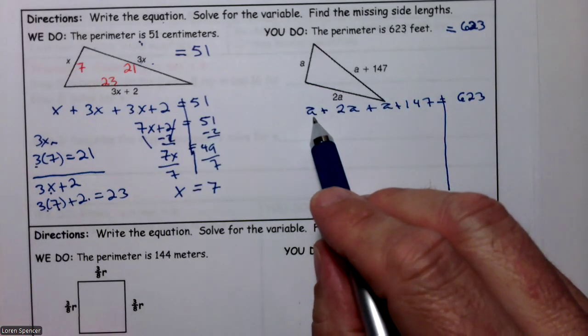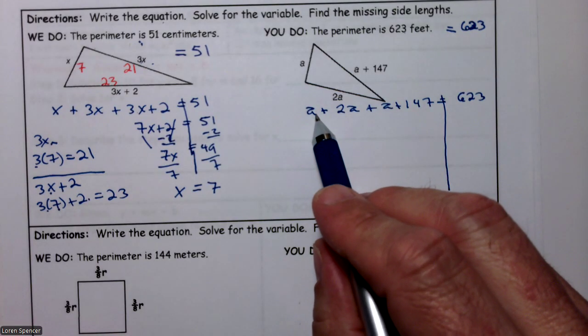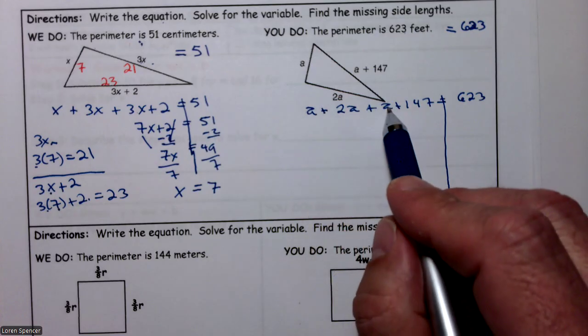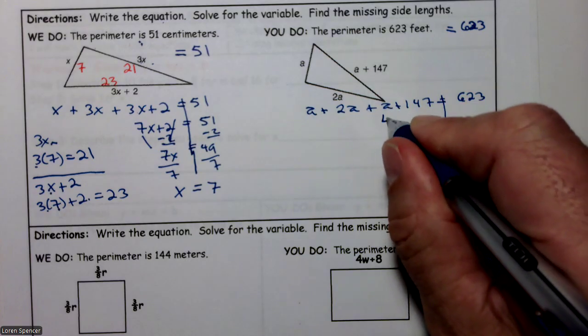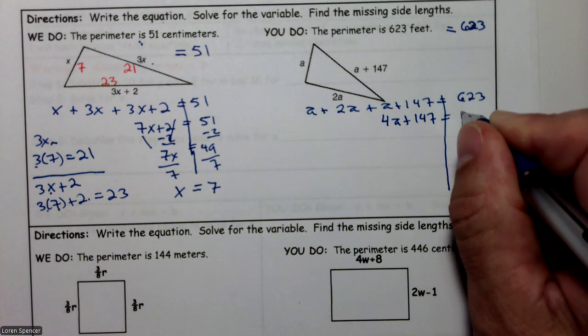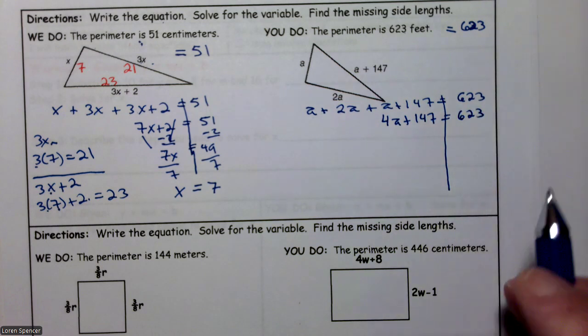When I combine my like terms, 1A plus 2A is 3A, plus one more A is 4A. So I have 4A plus 147 equals 623.